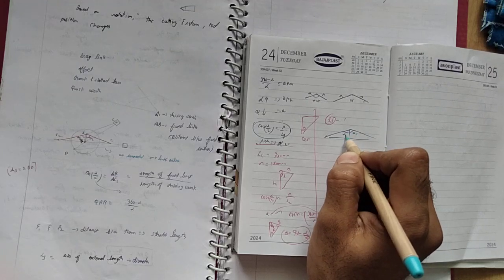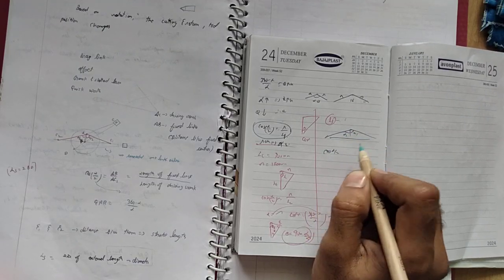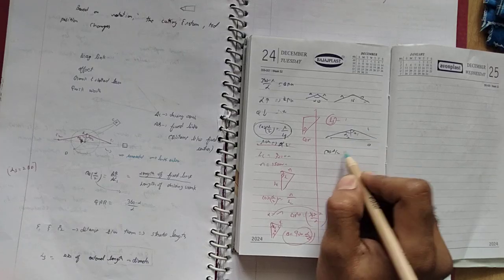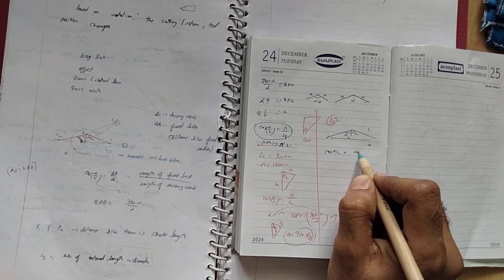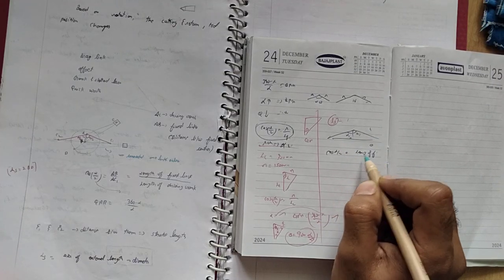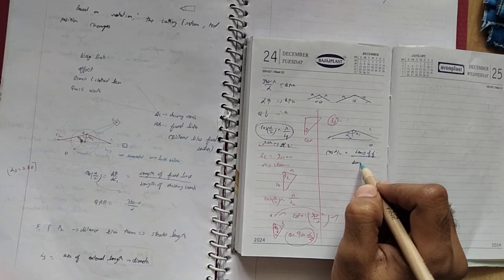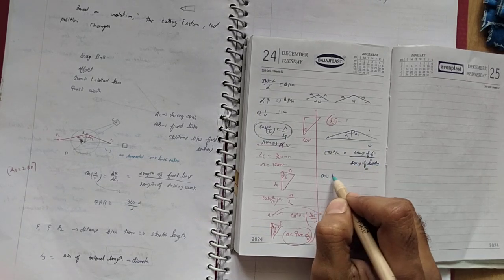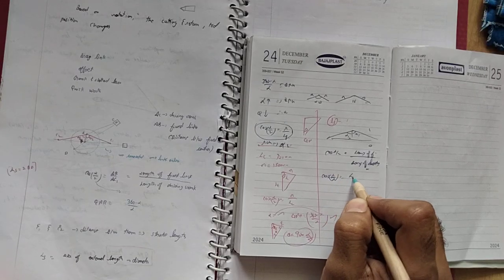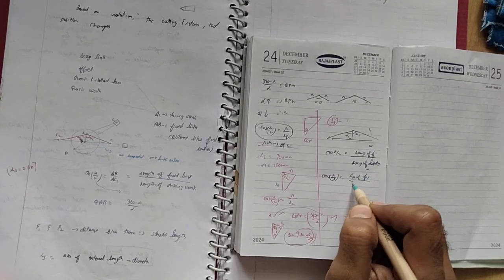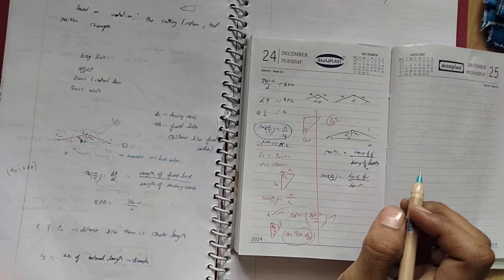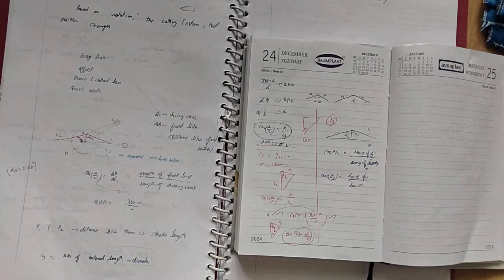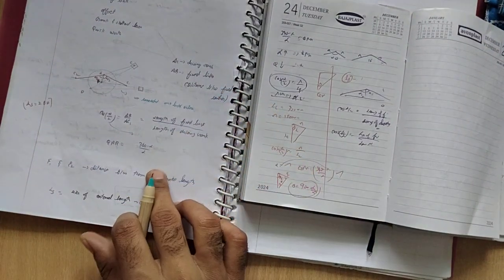Alpha by 2. This one is alpha by 2. So cos alpha by 2 is opposite over adjacent over hypotenuse, so length of fixed crank divided by length of driving crank. Okay. So cos alpha by 2 equals length of fixed crank divided by length of driving crank. So quick return ratio is 360 minus alpha divided by alpha.